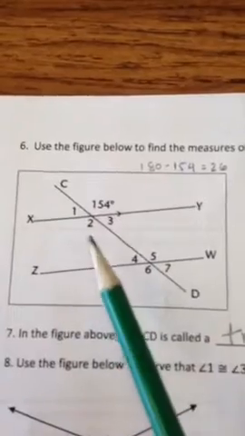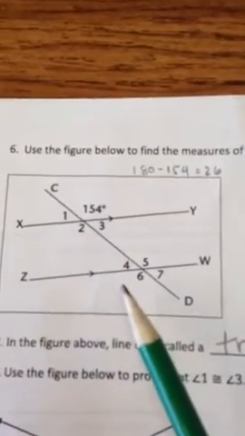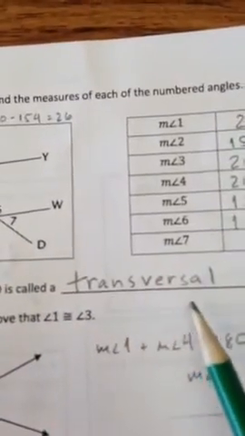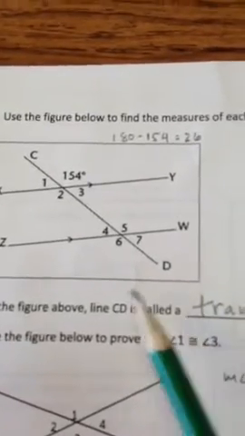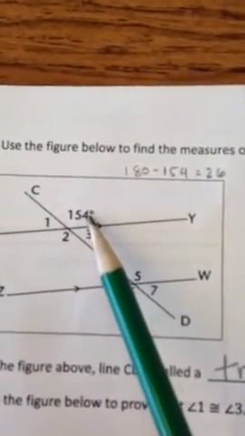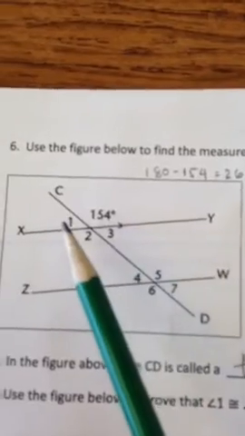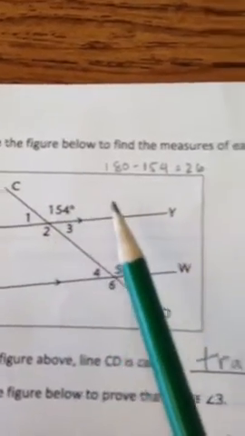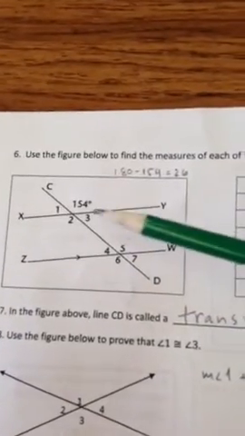Alrighty, and we have a couple of things here. There's a couple of parallel lines crossed by a line CD. That is called a transversal. That's what the line CD is. And if that measure is 154 degrees, that would be 180 minus that, which happens to equal 26. So all of these angles in here are either 154 or 26 degrees.